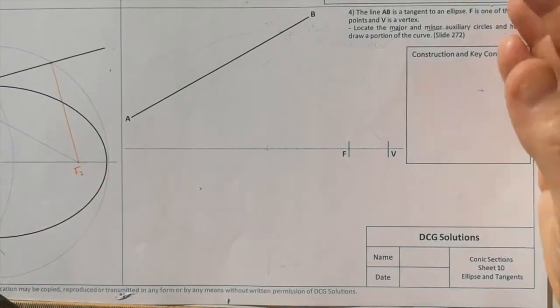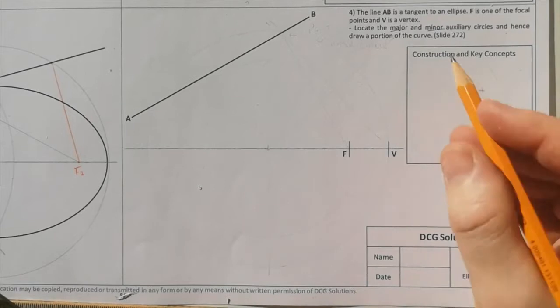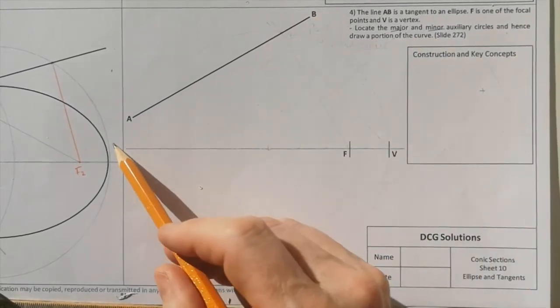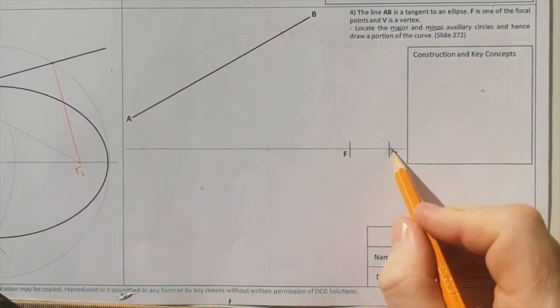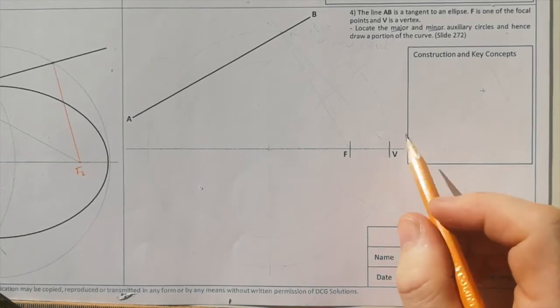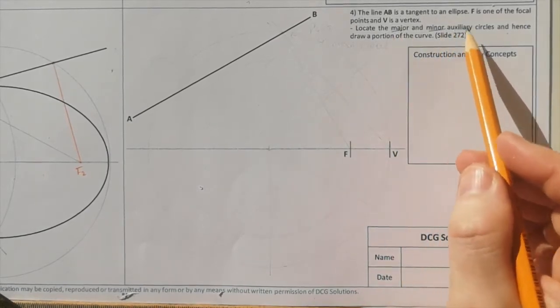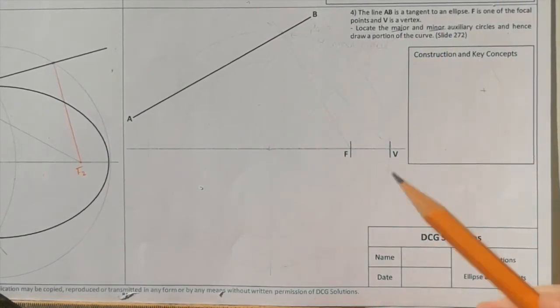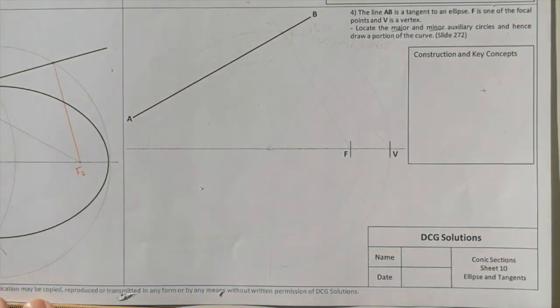Right, this is a lovely question of evil genius, okay? So we have a tangent to an ellipse, we have a focal point, and we have a vertex. We want to find the major and minor auxiliary circles and then a bit of the ellipse. All right, well, let's see what we can do in this one.